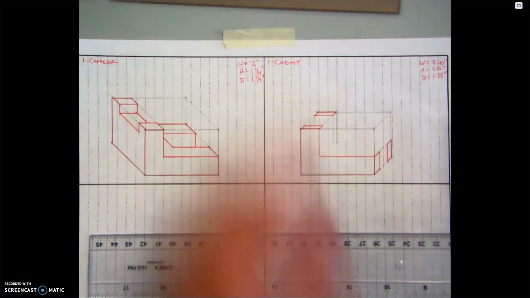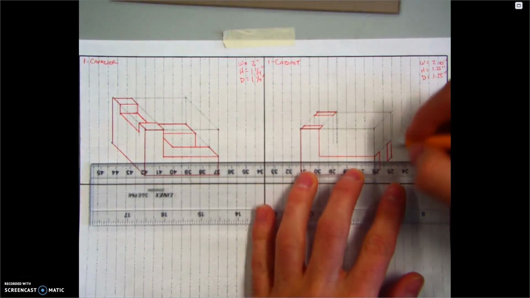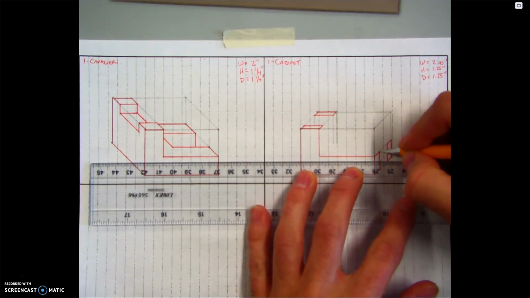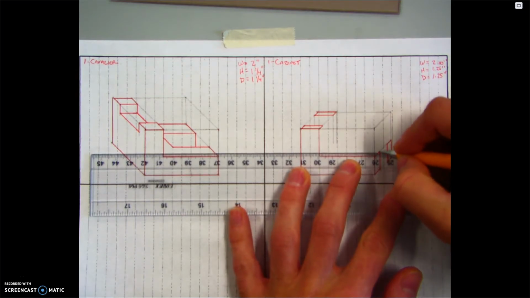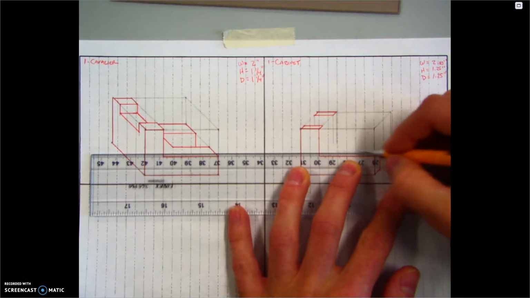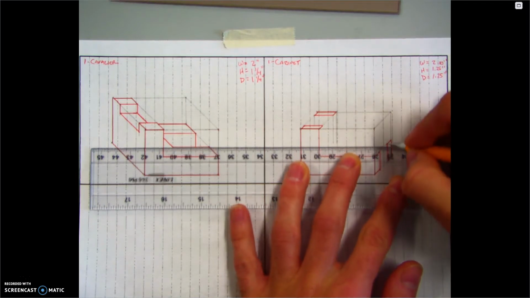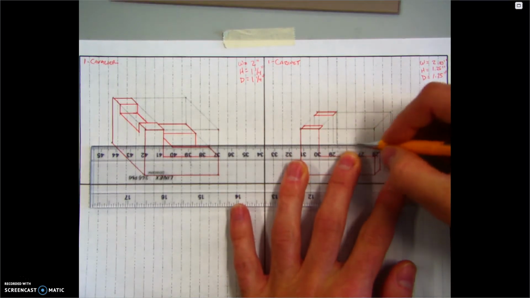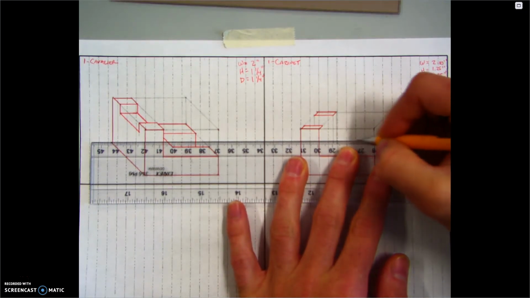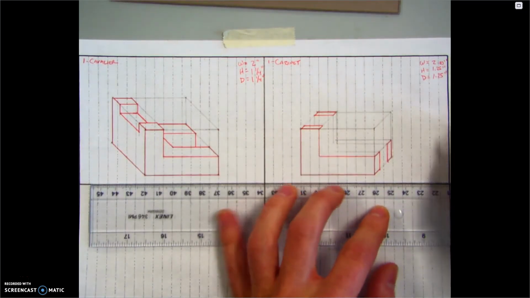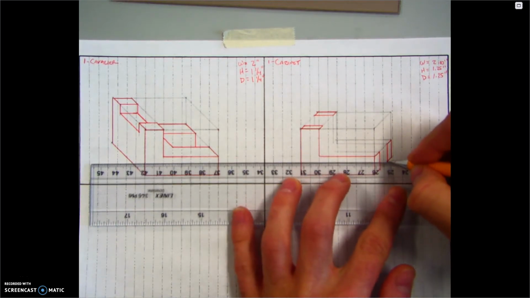And then I'll do some horizontals, so I know this one is going to go back. That one's going to go back. That one's going to go back. I know this point's going to go back.